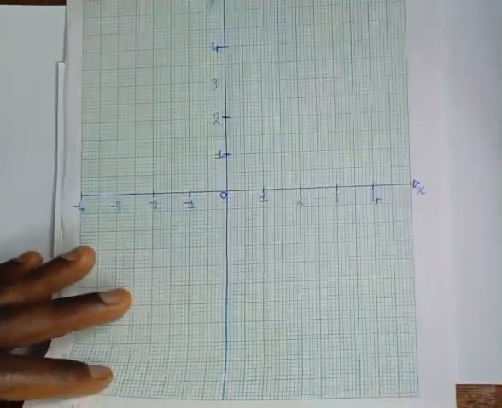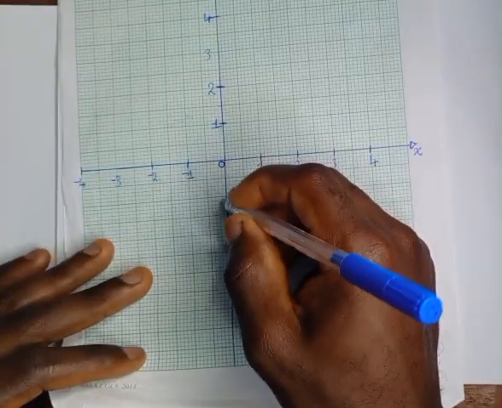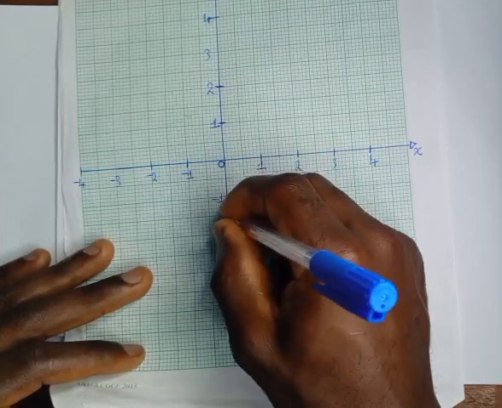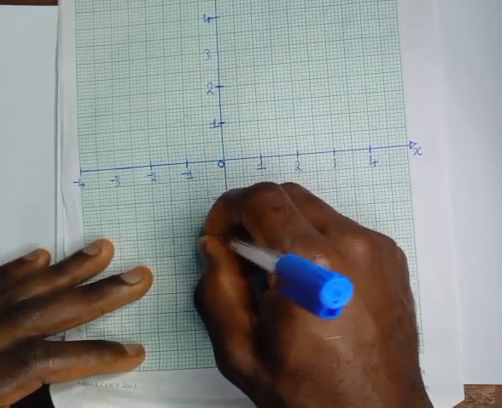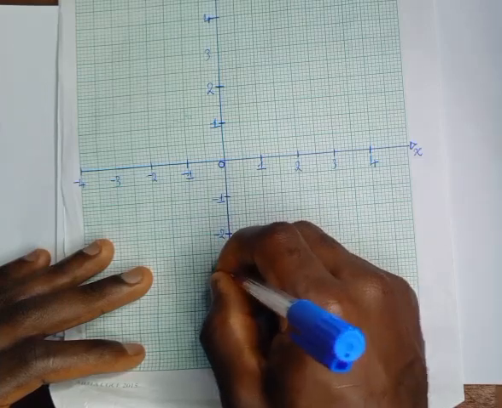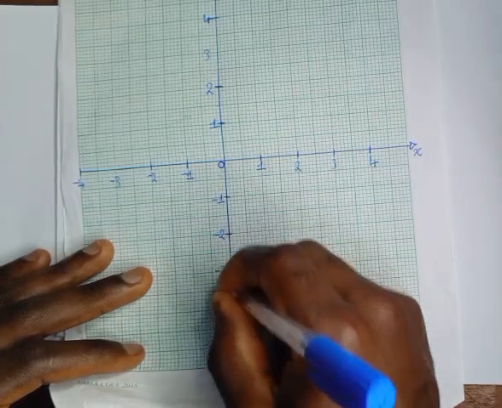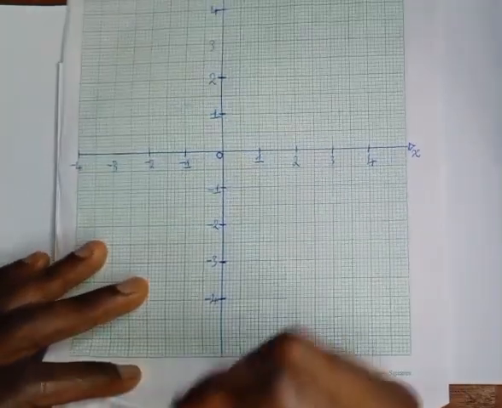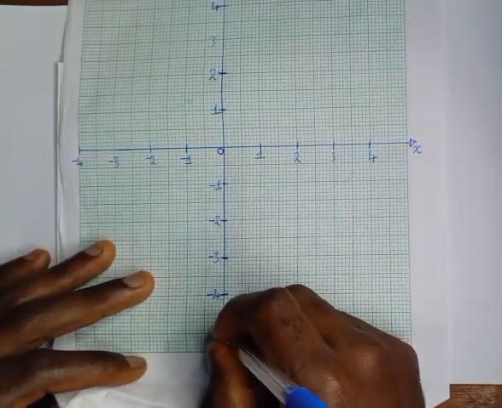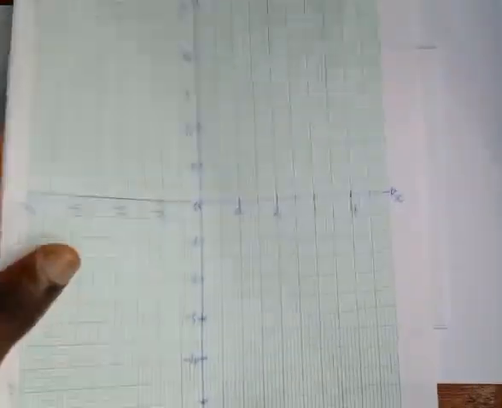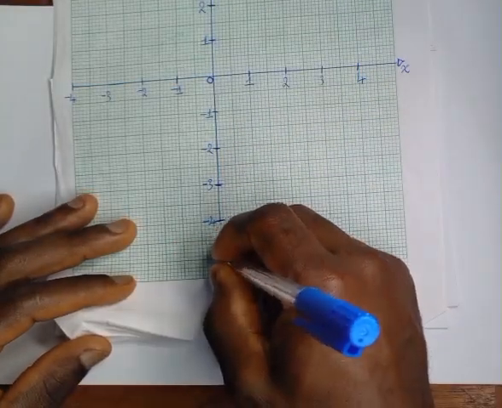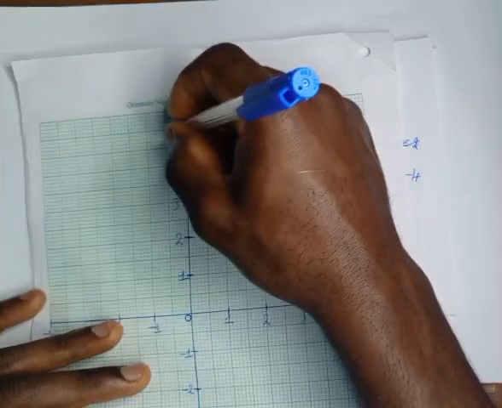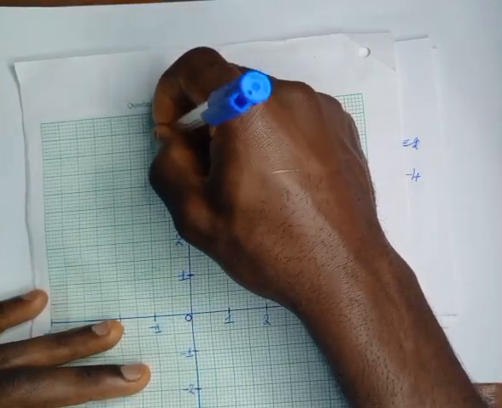Now let's graduate the negative y-axis. From 0, we count going down. 1, 2. We have negative 1. 1, 2. We have negative 2. 1, 2, we have negative 3. 1, 2, we have negative 4. 1, 2, we have negative 5. This is negative 5. Let's end here at 5.